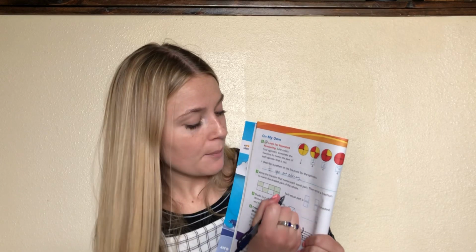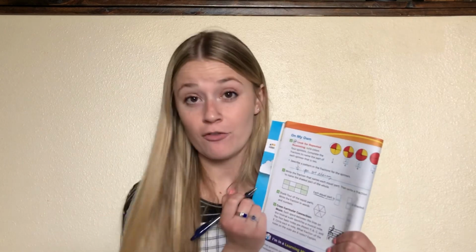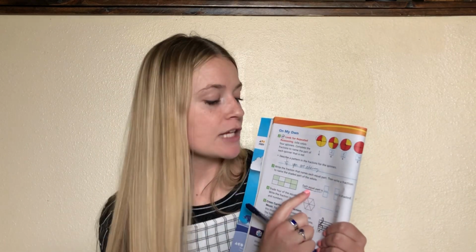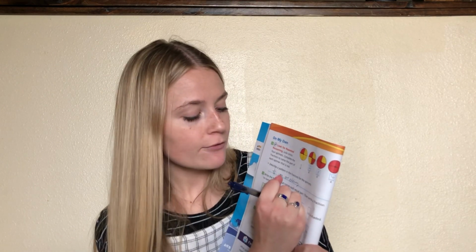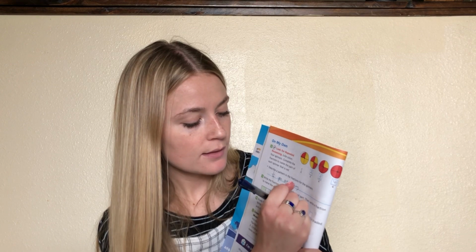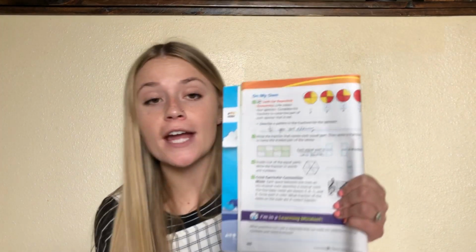All right, number 3, write the fraction that names each equal part. Then write a fraction to name the shaded part of the whole. Okay, so each equal part, I am talking about my unit fraction. So every time I say each equal part is, I want to think automatically unit fraction. My unit fraction, I wrote it down underneath, unit fraction is 1.